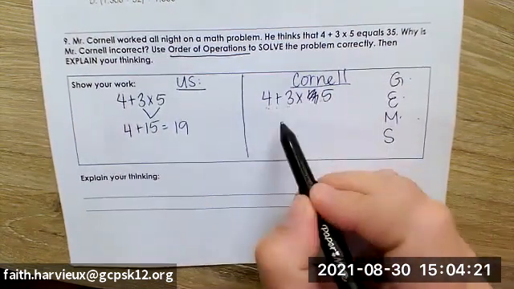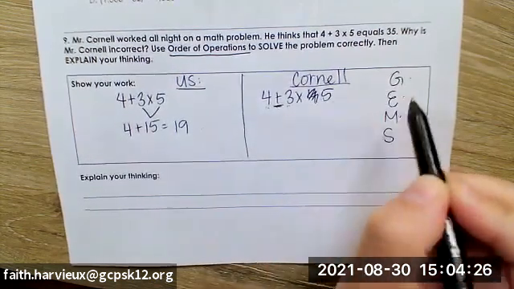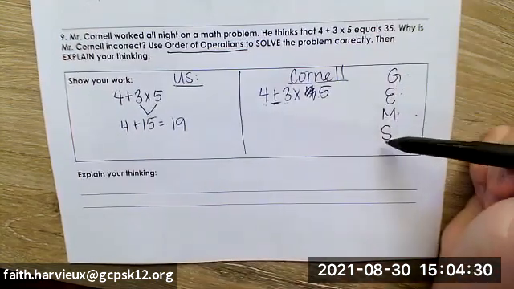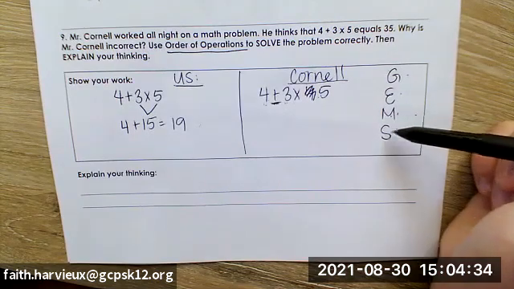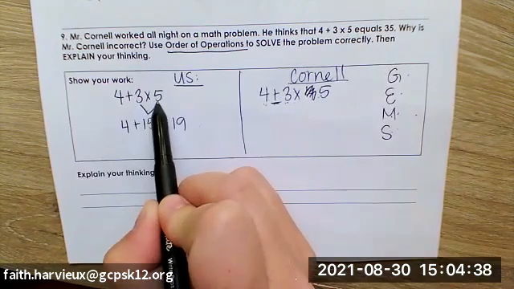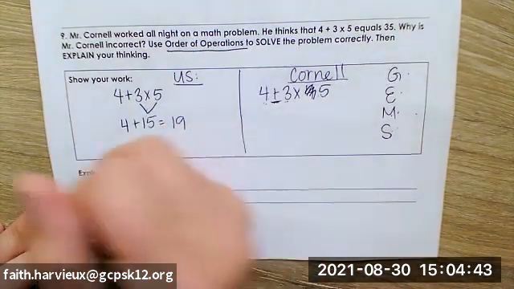What did he do wrong here? Well, we can see that he started with adding, right? And do we start with adding when we use GEMS? G-E-M-S. Multiplication comes before subtracting and adding. And we see that there was a multiplication problem within this expression. So we needed to start with that first. So let's explain our thinking.